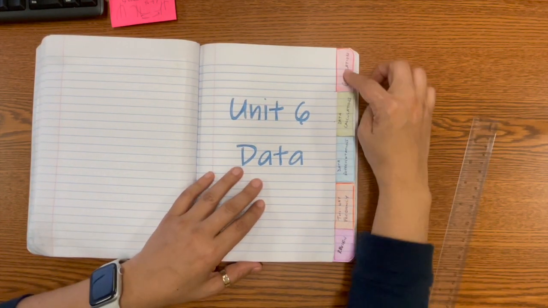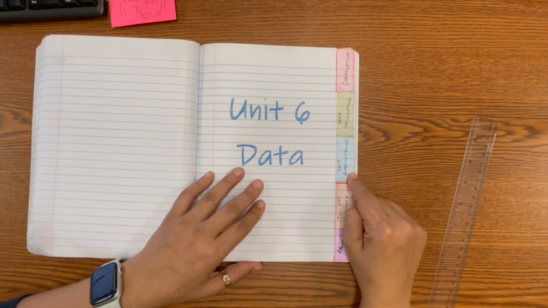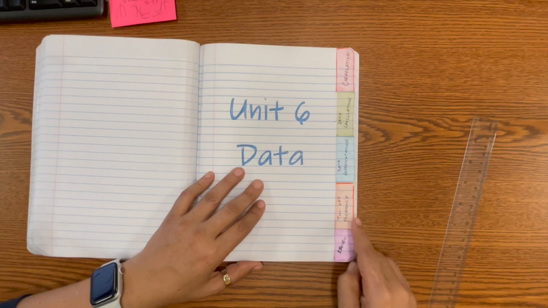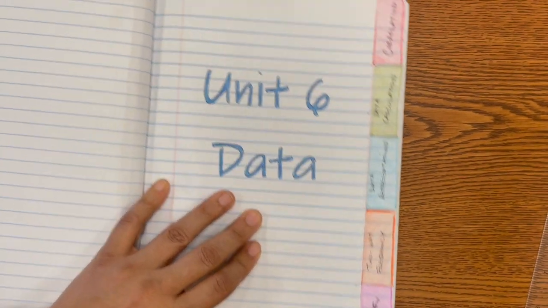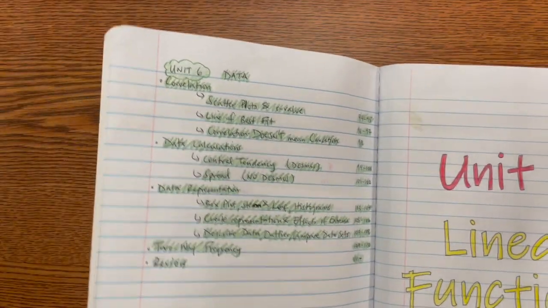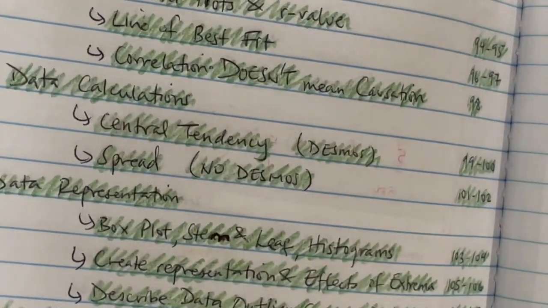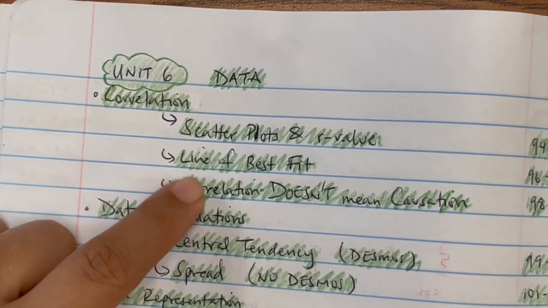Okay. So correlation, 3 double pages. Data calculations, 2. Data representations, 3. Two-way frequency, 1. And review doesn't matter. Okay. Now you have your tabs created. Now we're going to stick in the paper. So remember, each one corresponds to the title right here. So under correlation, I should have the first double page, second double page, third double page.